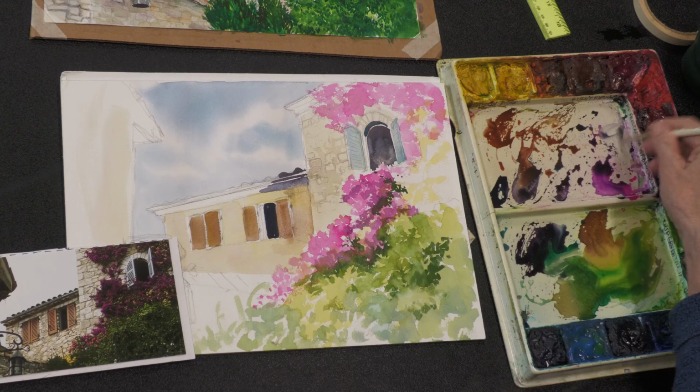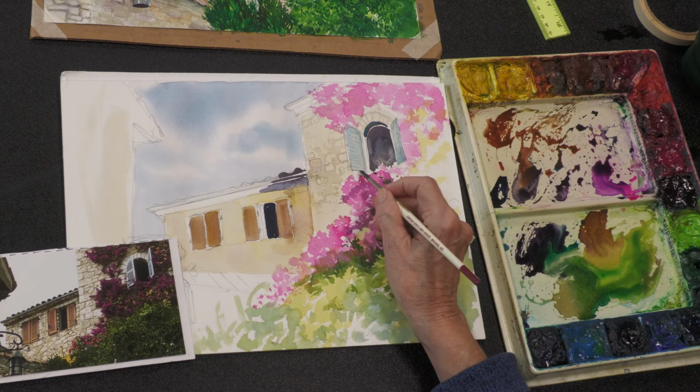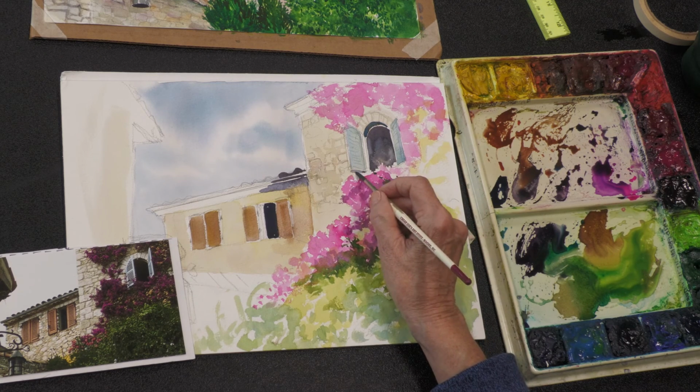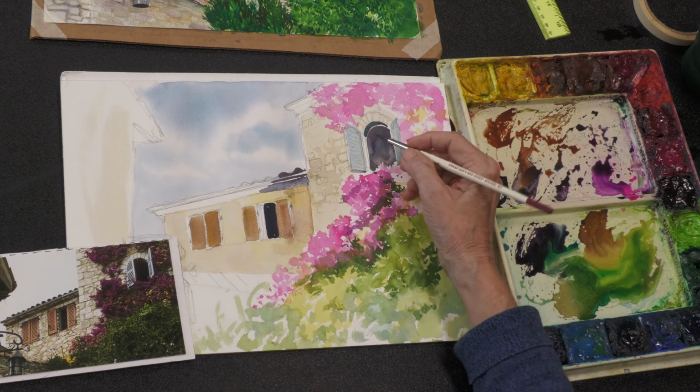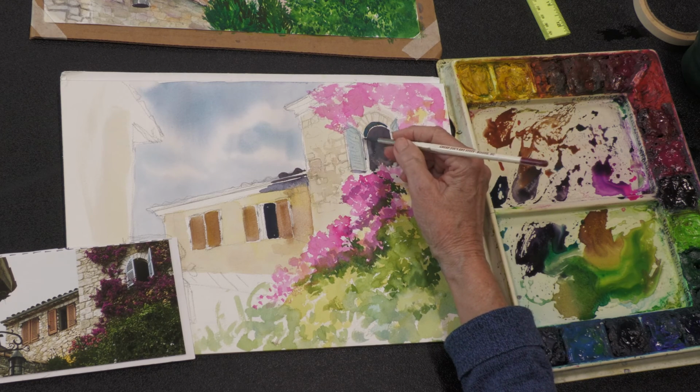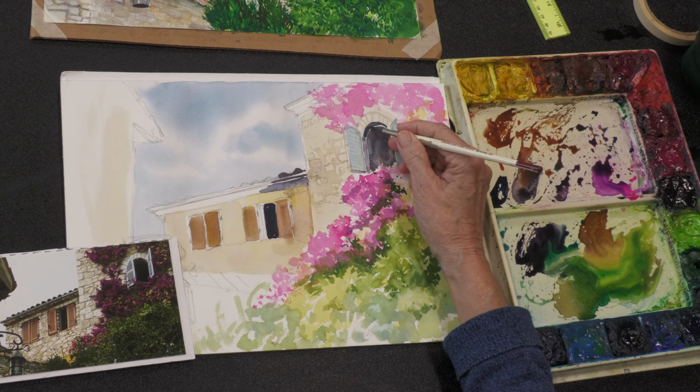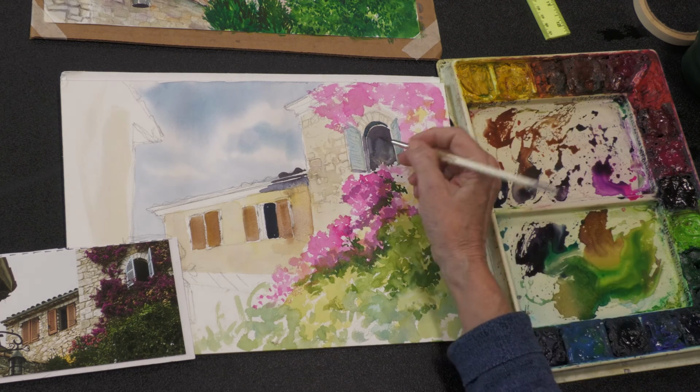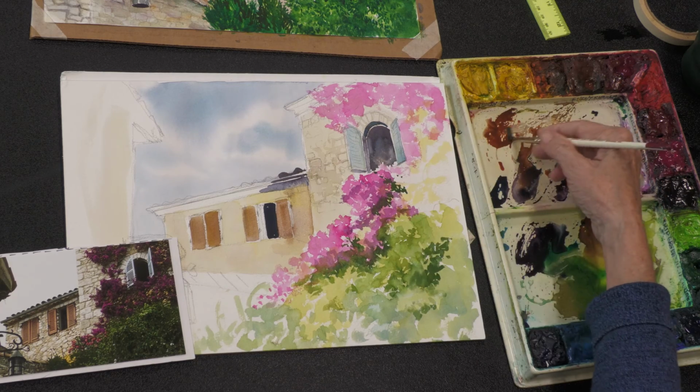I am looking at doing a little dark in a few places. Like this would be the open side of that wall, and it probably would have a little brown in it.